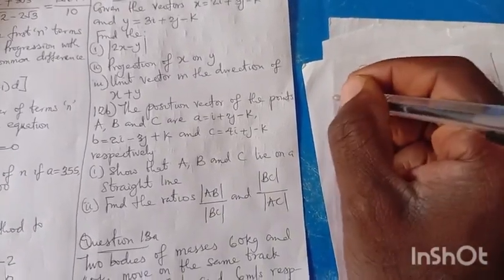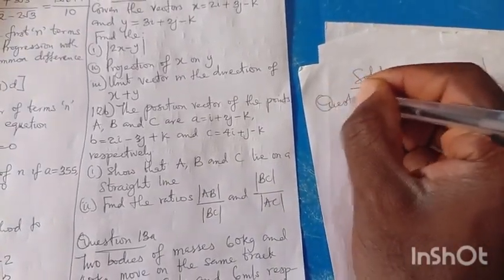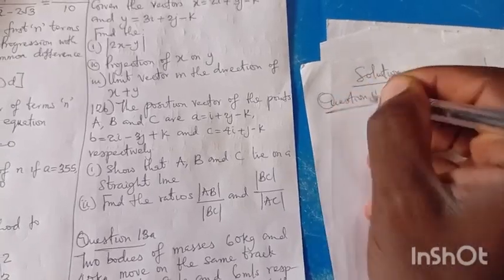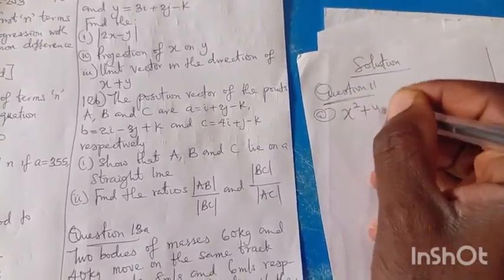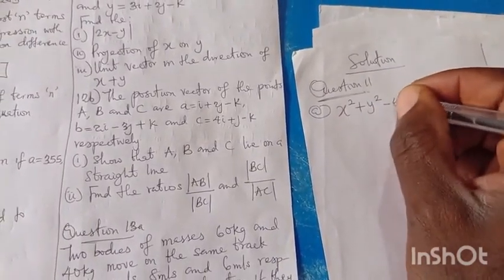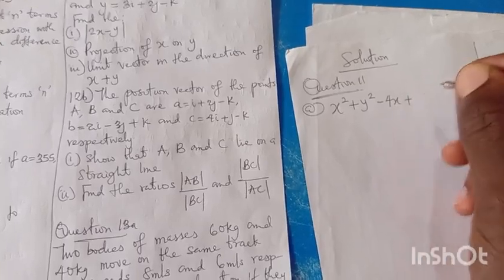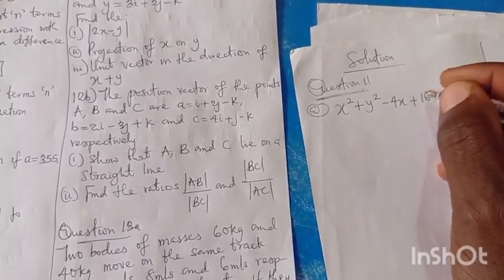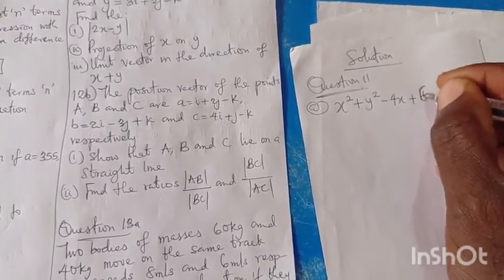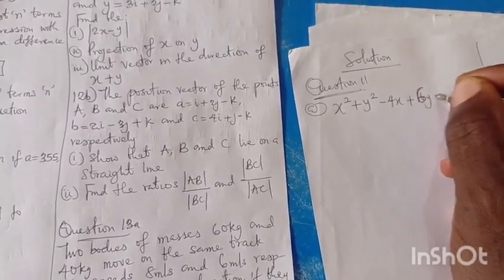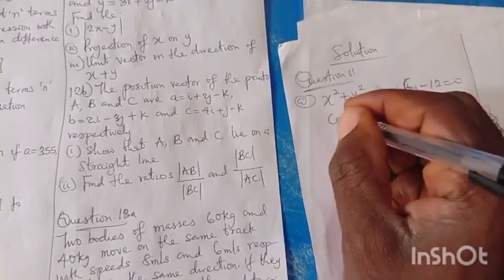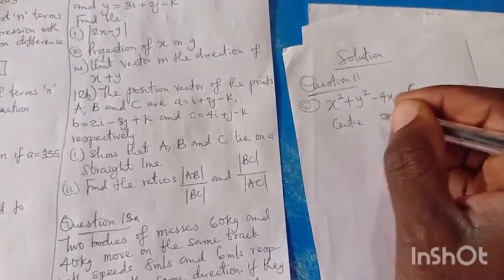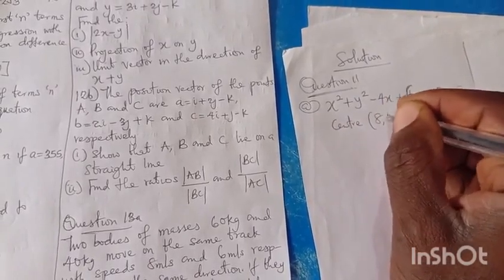That is question 11, right? This is question 11a. We are given the equation x squared plus y squared minus 4x. I'll be waiting for your response. That's why I said you pick up your paper, because I'll be asking you most of the questions. My own is just to be confirming your answer. Equals 0, and they give us a point. The point given to us is (8, 5).